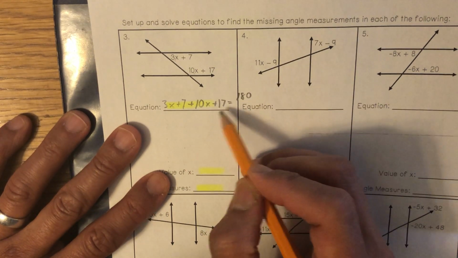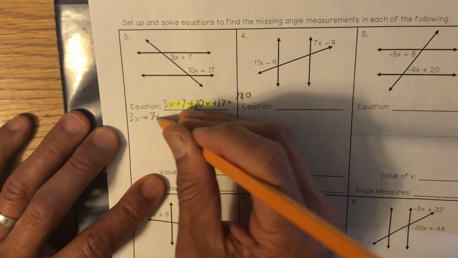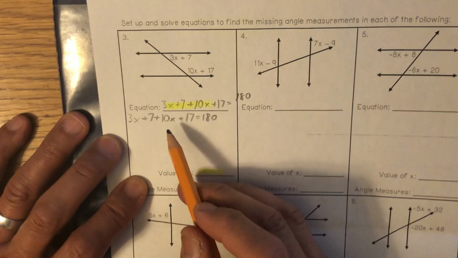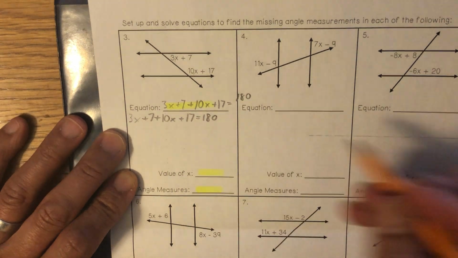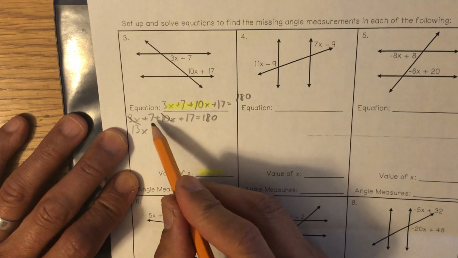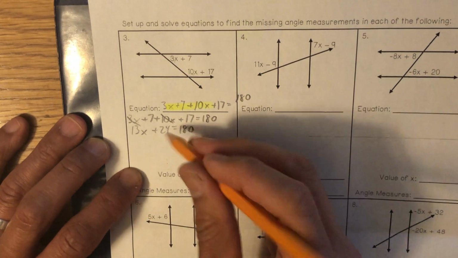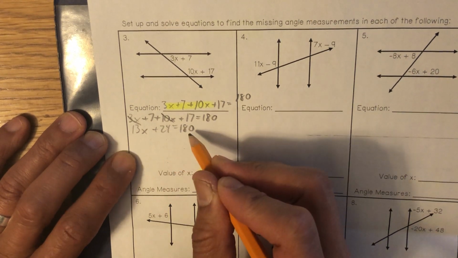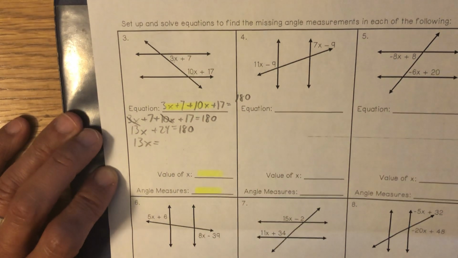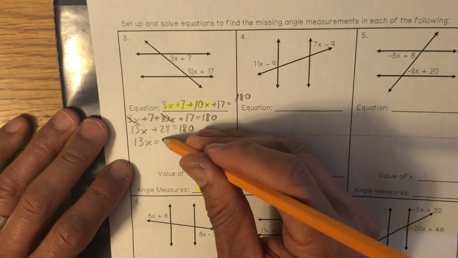Let me rewrite that because that's just sloppy looking. 3x plus 7 plus 10x plus 17 equals 180. Let's go ahead and combine like terms here. We get 13x plus 24 equals 180. Now we're going to subtract 24 from both sides, and we get 13x equals, what's 180 minus 24? 156. Yep, 156.